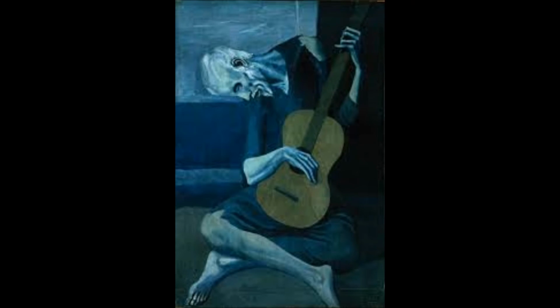The Blue period is identified by the blue and green shades that Picasso commonly used to paint these melancholy figures that looked like they were so lost in contemplation. So this is The Old Guitarist. It was painted obviously by Pablo Picasso, and it's a work of art that I think represents his period very well. It was painted in 1903, just after the death of Picasso's close friend.